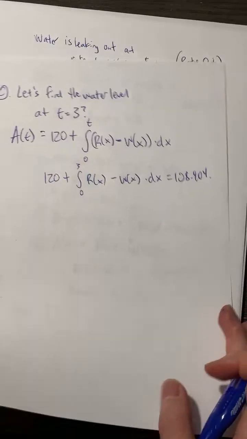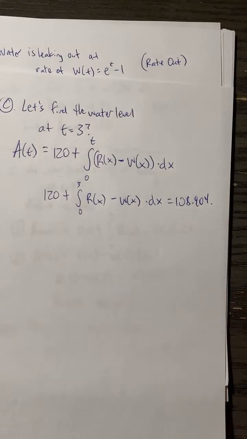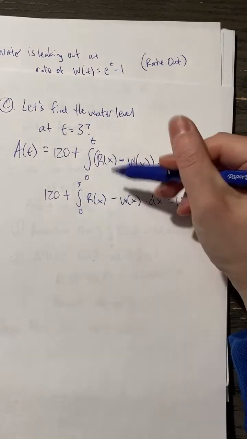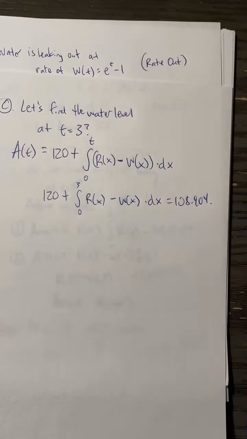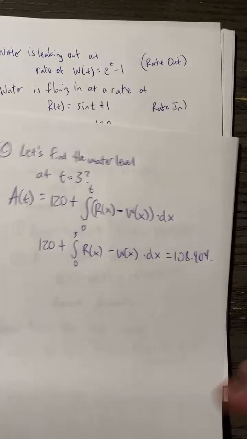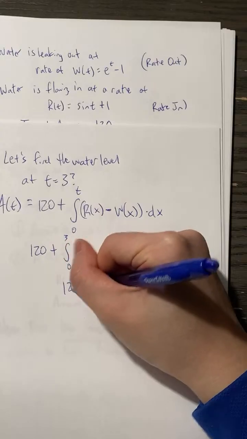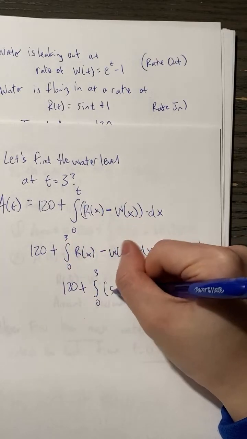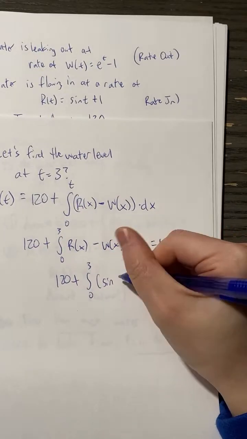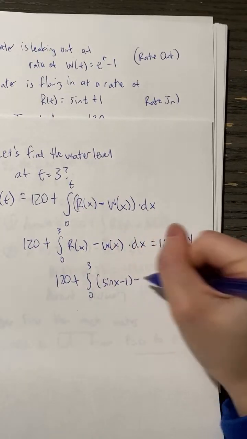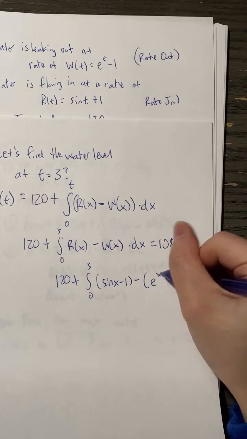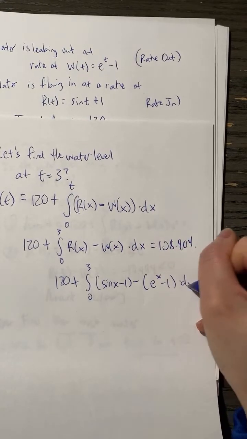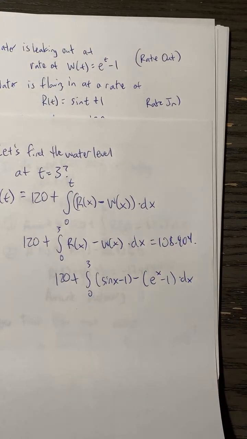Secondly, when you're typing in the calculator, just be careful with parentheses. So I always put my rate in all in parentheses and my rate out all in parentheses. So what I just typed in a calculator here was 120 plus the integral from 0 to 3 of the rate in. So I'm being careful with parentheses. Notice I'm putting the rate in parentheses, and then I'm also putting the rate out in parentheses. So just be wary of that if you're actually practicing typing in the calculator.